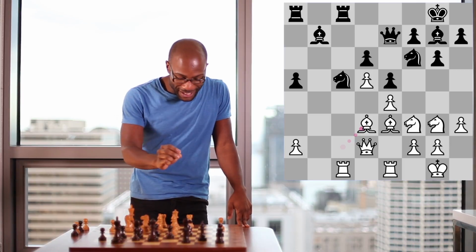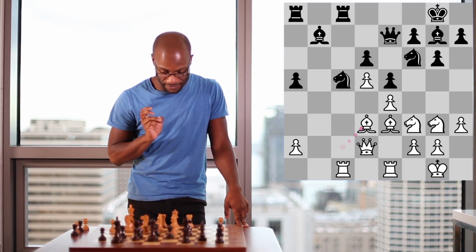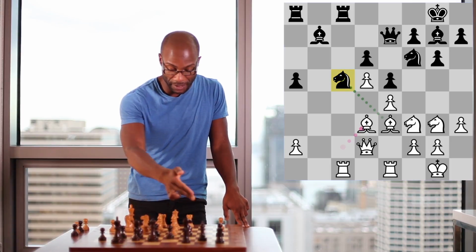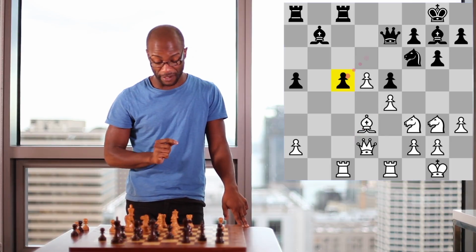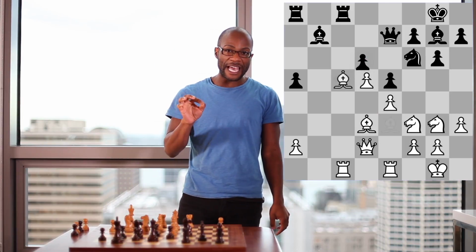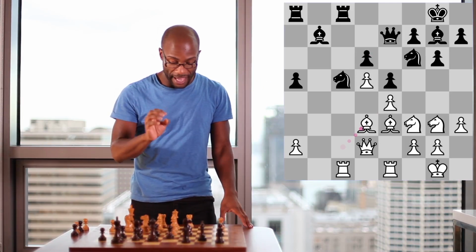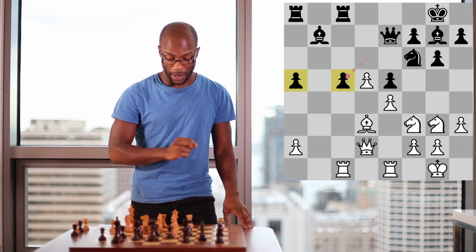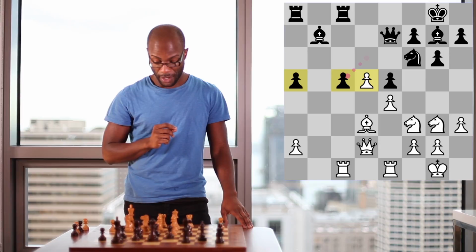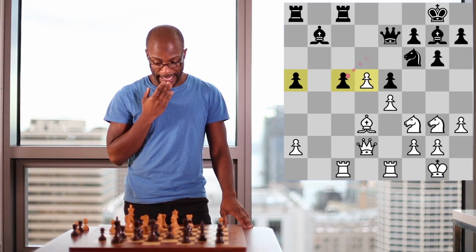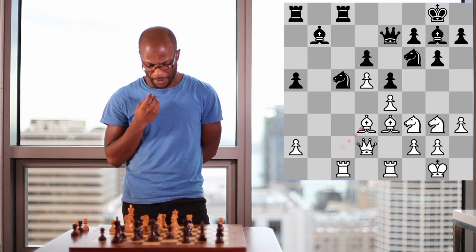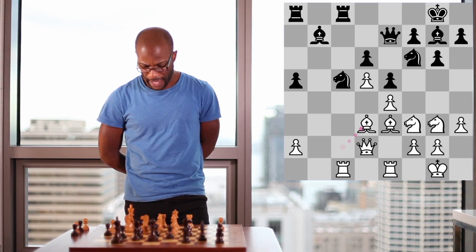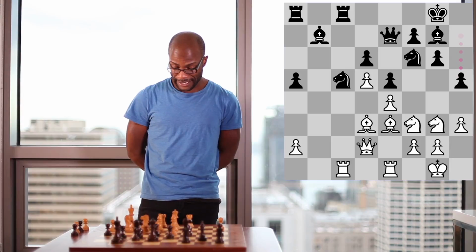Ideally, White would like to capture on c5 and create a second weakness in the position by forcing Black to eventually capture on c5 with a pawn. In that case, Black will then have weaknesses on c5, he'll have a weakness on a5, and White will also have a passed pawn on d5. And again, Black managed to come up with some kind of move here, but it just looks like he's going in the wrong direction as he played the move pawn to h5.